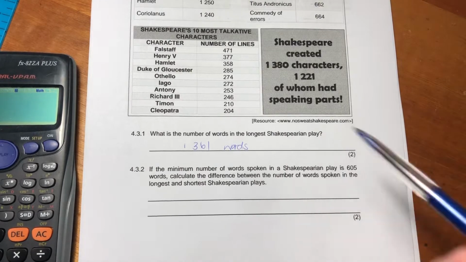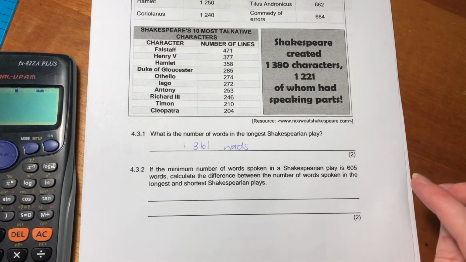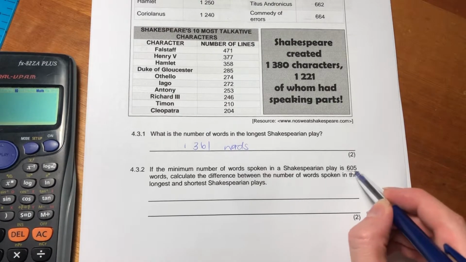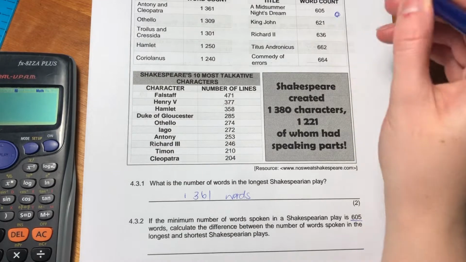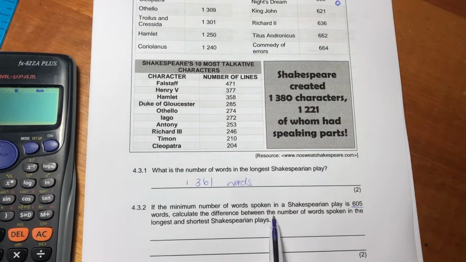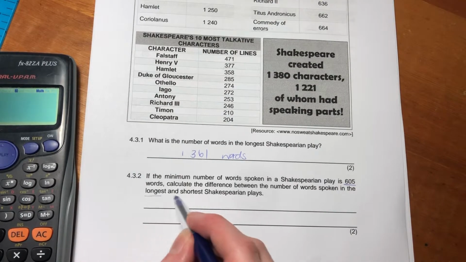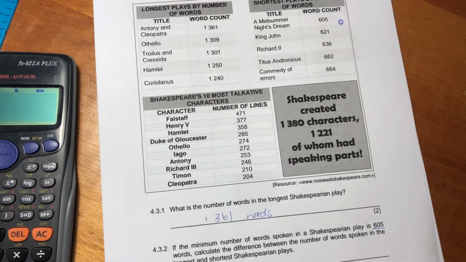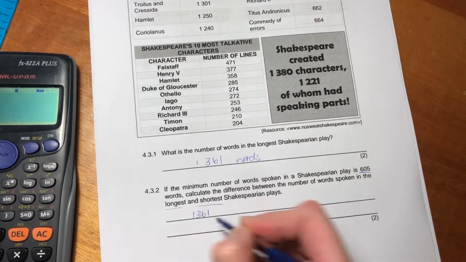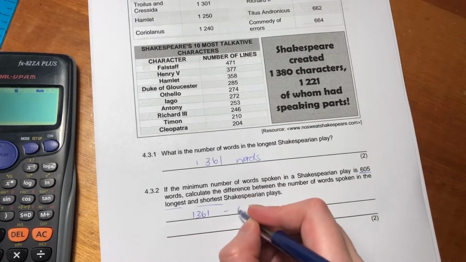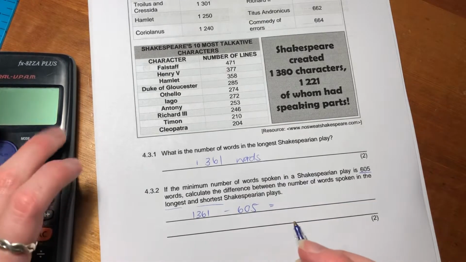Okay, let's now go into 4.3.2. If the minimum number of words spoken in a Shakespearean play is 605, which is up here, Midsummer Dream, okay, calculate the difference between the number of words spoken in the longest and the shortest play. Okay, so the longest play we've just said is 1361 words. Okay, and the shortest play is 605. Okay, longest minus shortest. Plug that into our calculator.